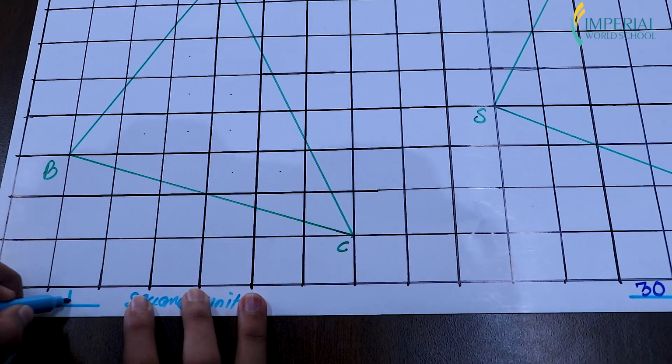So we can't divide 19 by 2, so we're going to first have to divide 18 by 2, and that's going to be 9. So we're going to add a 0.5 to it. Then we have to add 9.5 to 8. Then that's going to be 17.5. So the square unit of this shape is 17.5.